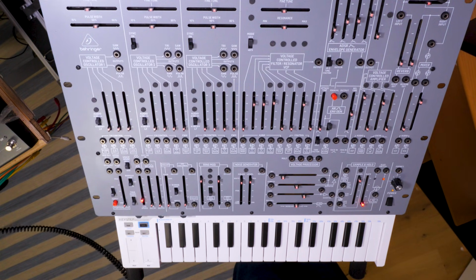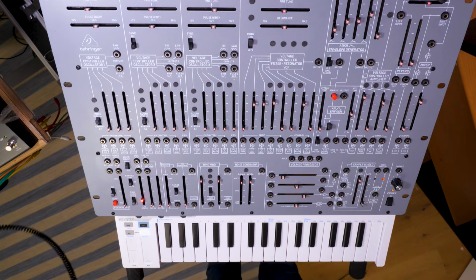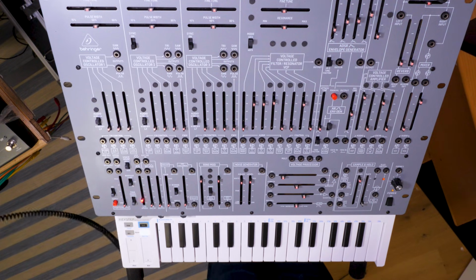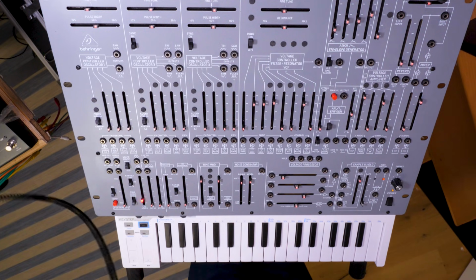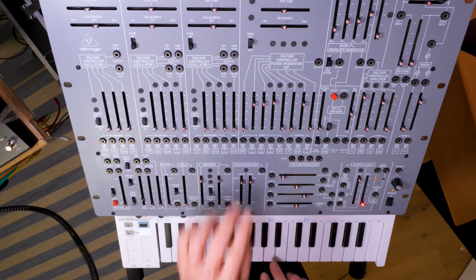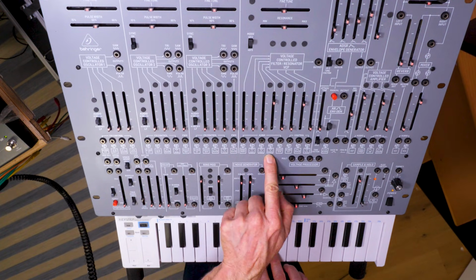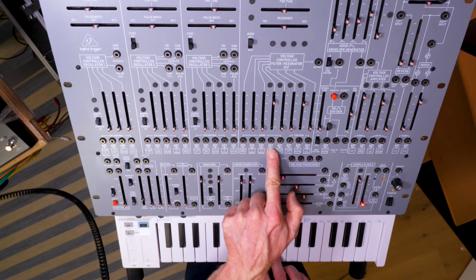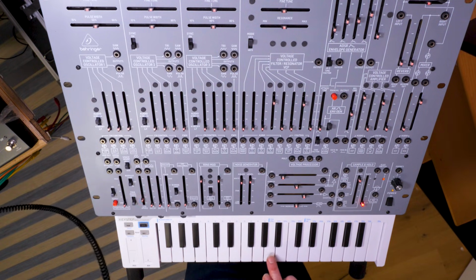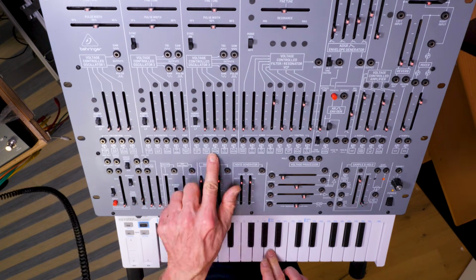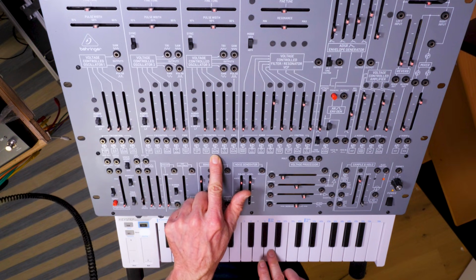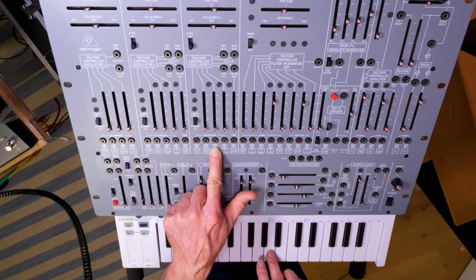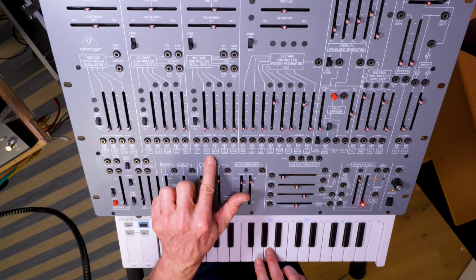Alright, and now let me show you what the ADSR is doing to the pitch of an oscillator. For this, we just use oscillator number 3 here. I brought up the slider in the audio mixer section of the filter. And we already have a pre-wired ADSR control for oscillator number 3.